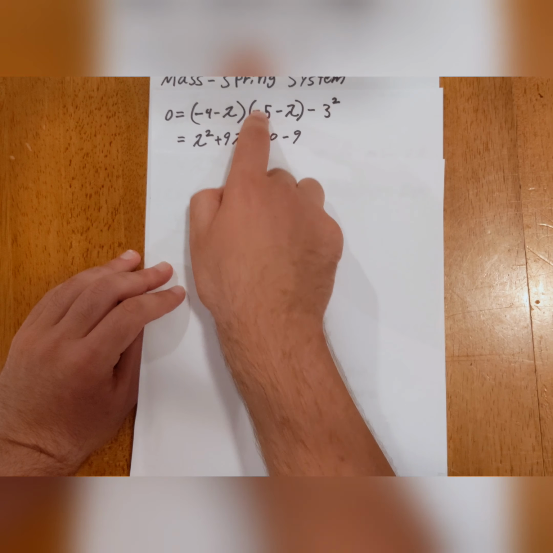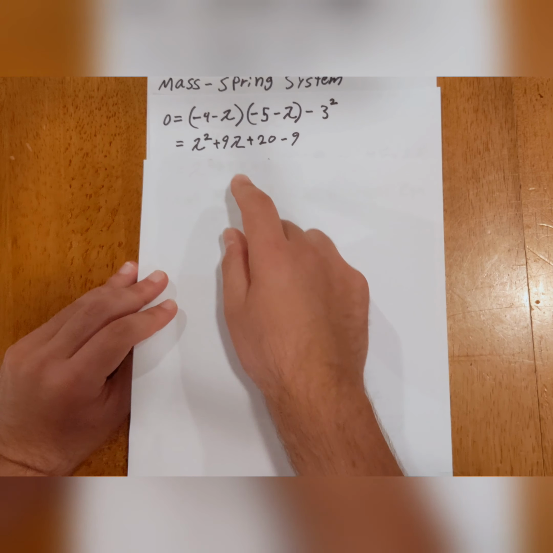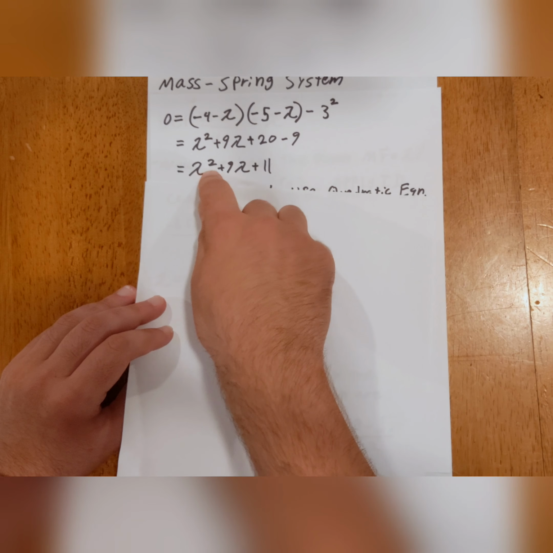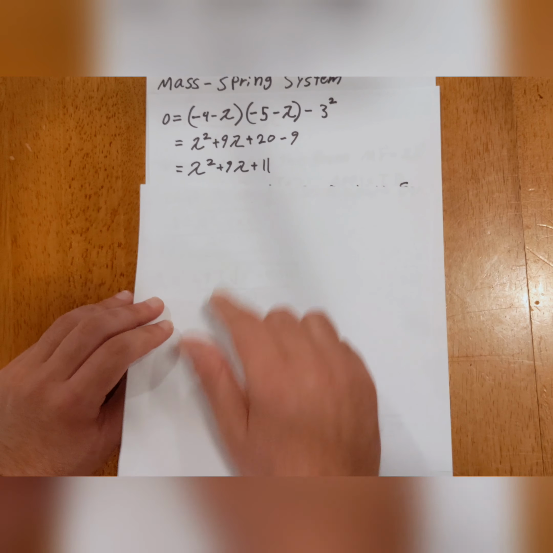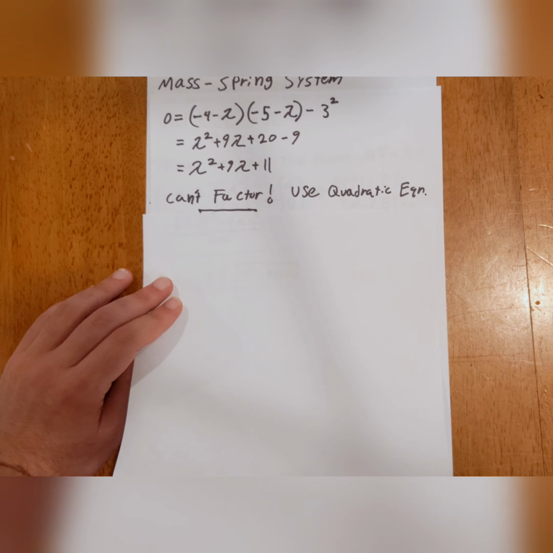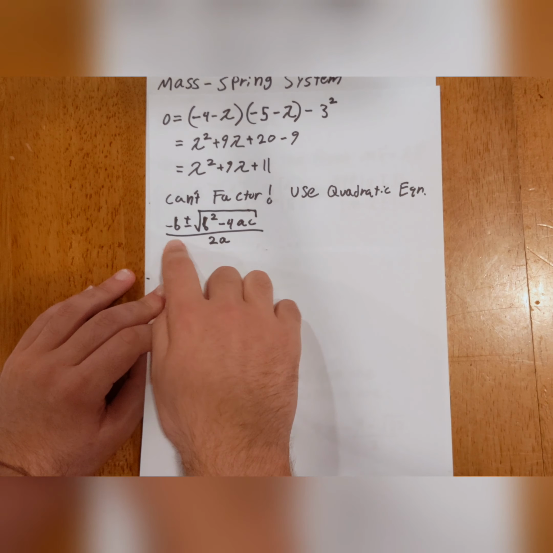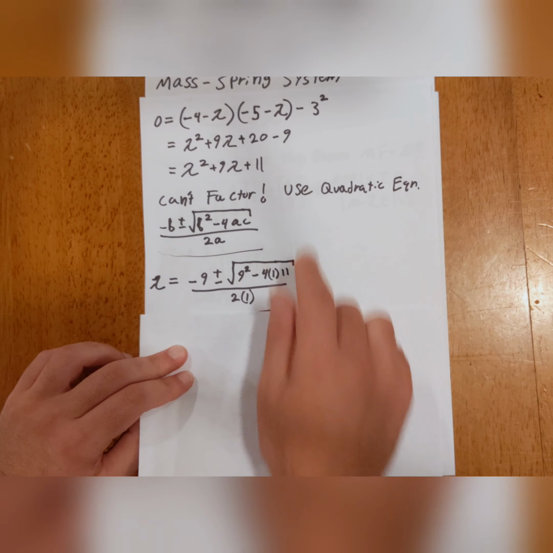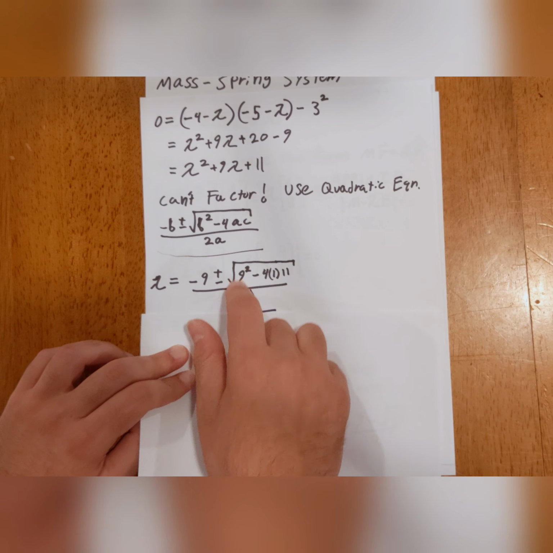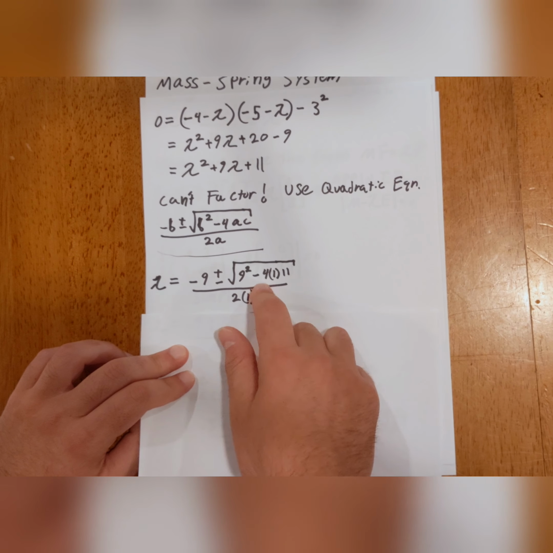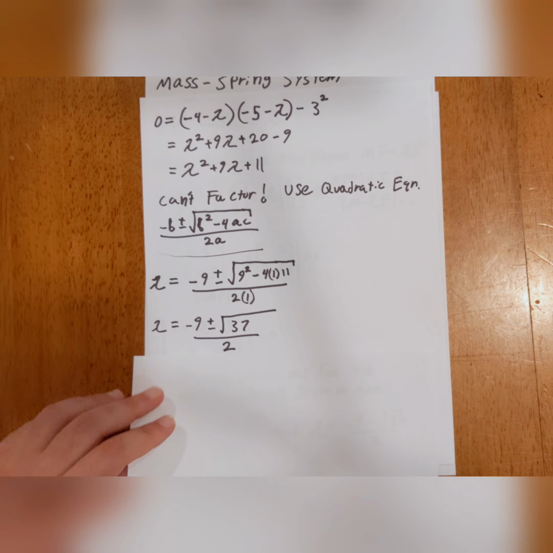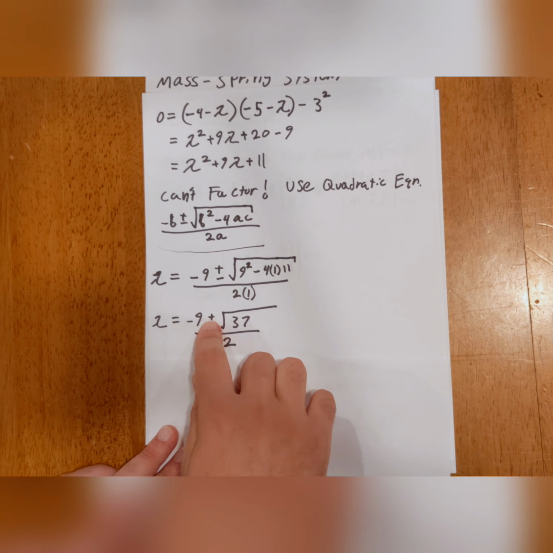We can simplify this part down into that, and that all becomes lambda squared plus 9 lambda plus 11. Now, we can't factor that, but we can use the quadratic equation, which is this here. Then that becomes plugging in a, b, and c, which is a, b, and c here. We get minus 9 plus or minus the square root of 9 squared minus 4 times 11, divided by 2. Now, those are our values for lambda, since we have a plus and minus here.